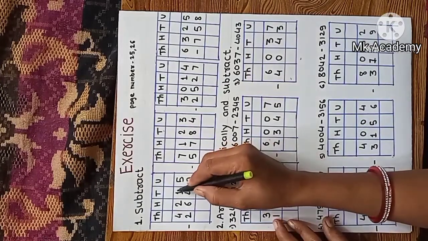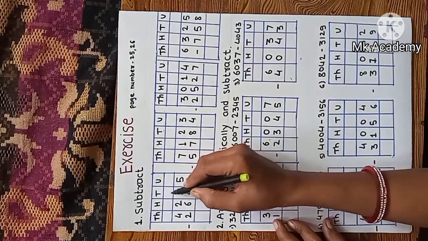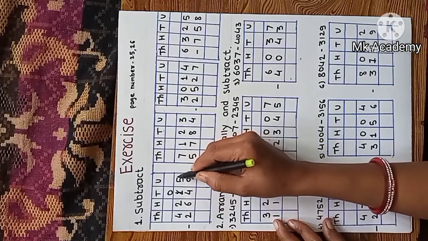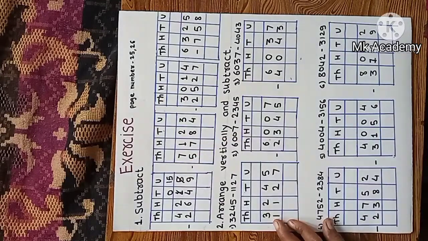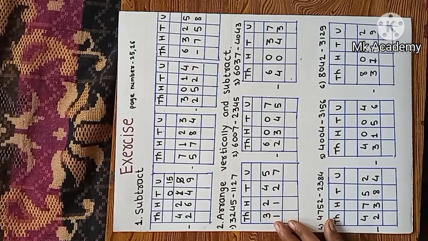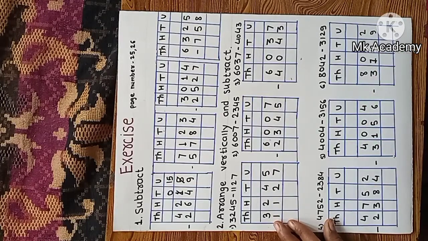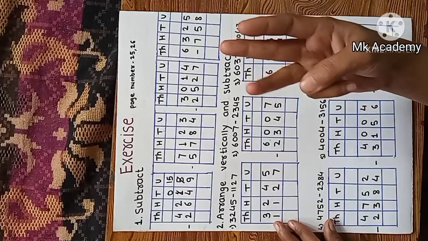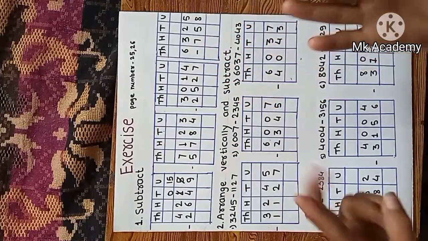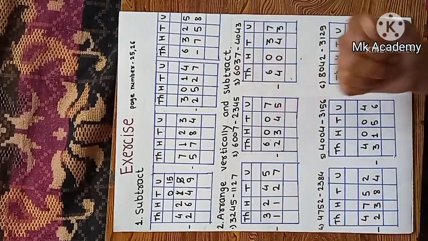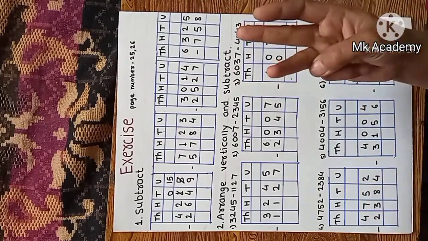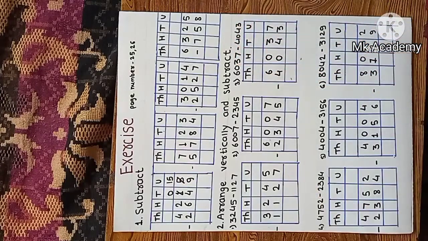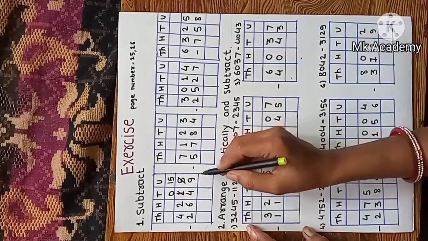If we borrow 1 ten, then how many tens remaining here? 0. Now 1 ten plus 5 units, how many units? 15 units. Now 15 units minus 9 units, how many units remaining? Let's count. We count after the 9: 10, 11, 12, 13, 14, 15. How many remaining? Again count: 10, 11, 12, 13, 14, 15 means 6 units remaining.